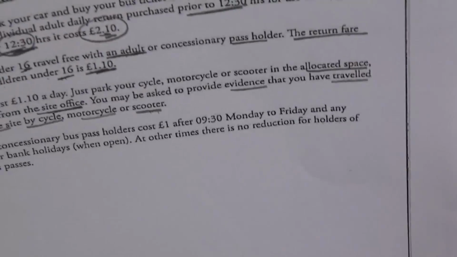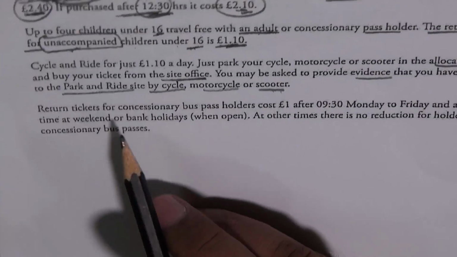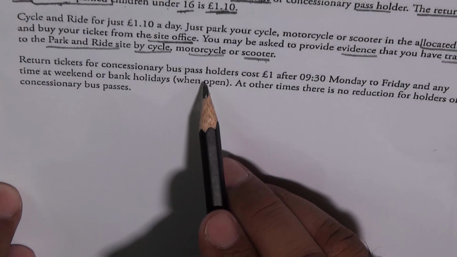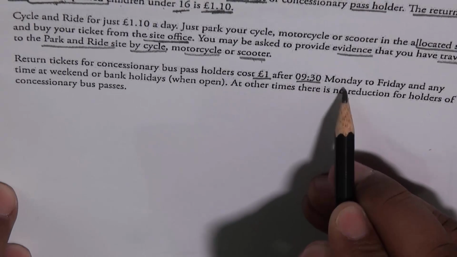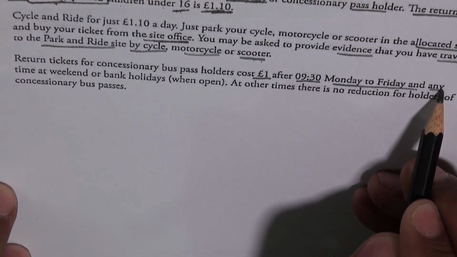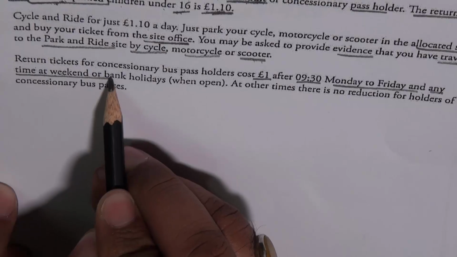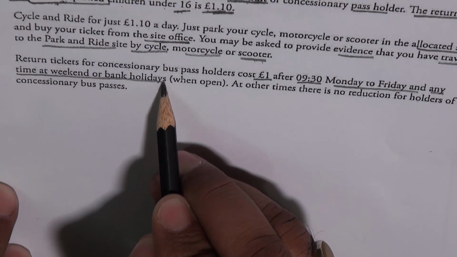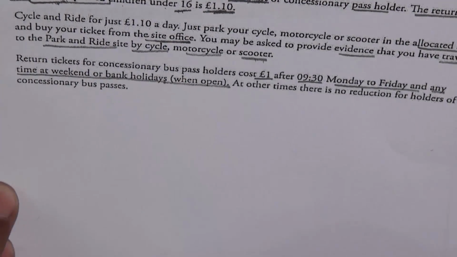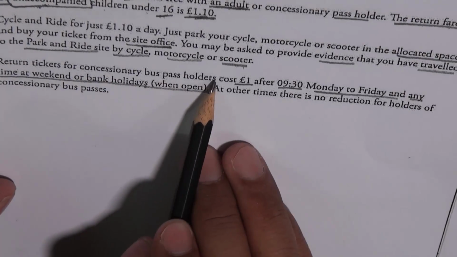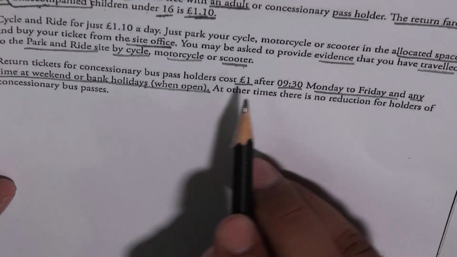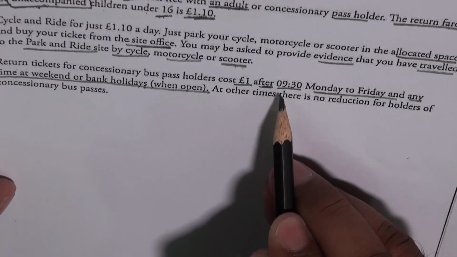Now, let's move on. We read this. Return tickets for concessionary bus pass holders cost £1 after 9:30 Monday to Friday and any time at weekend or bank holiday. Bank holidays when open. Now what is that? They are saying return tickets for concessionary bus pass holders cost £1. Okay, after 9:30. Now they are telling us the time.